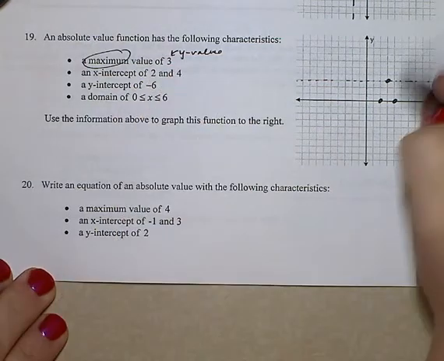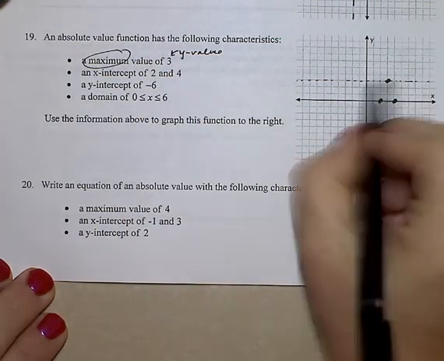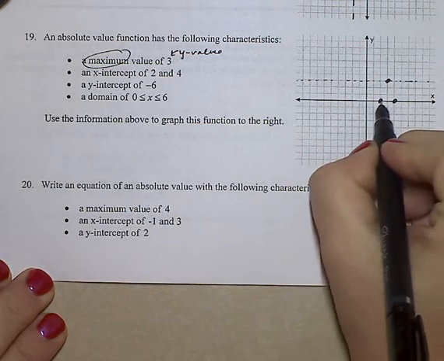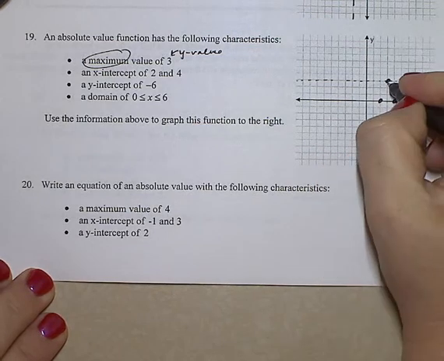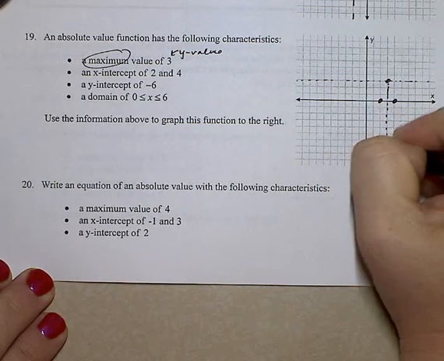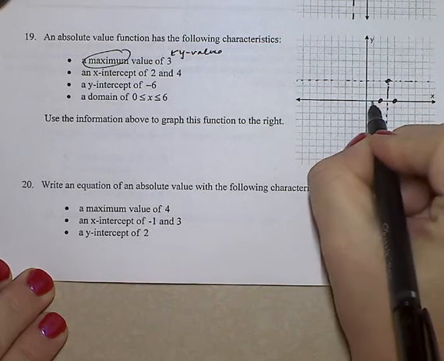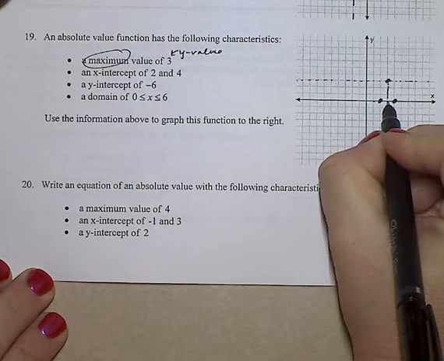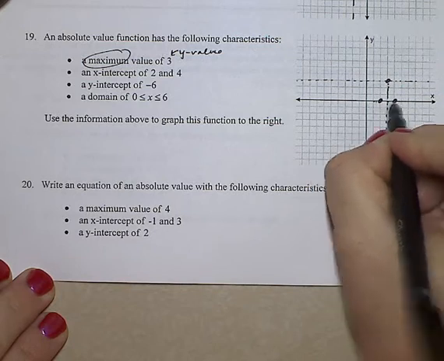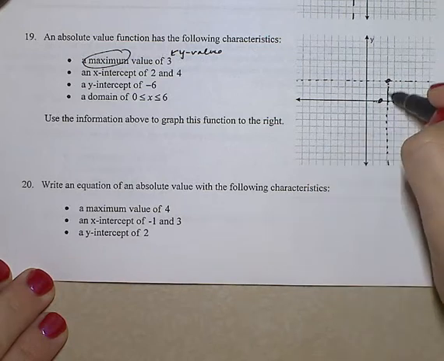Now, how did I choose this point? Because I know directly in between the two x-intercepts, it will be symmetrical. So what's directly in between these points? It just happens to be also x equals 3. So at this point, which is directly in between the two x-intercepts, I go up to the highest point, and I make a dot.